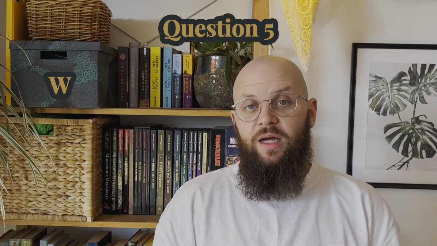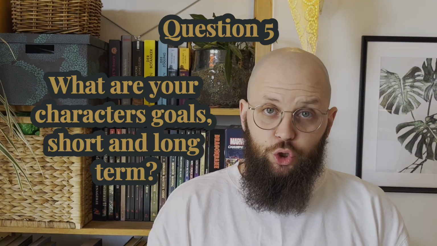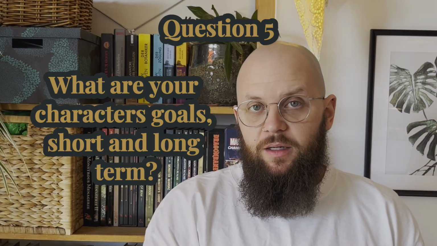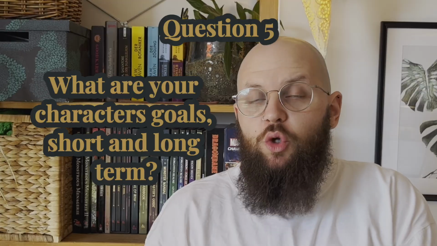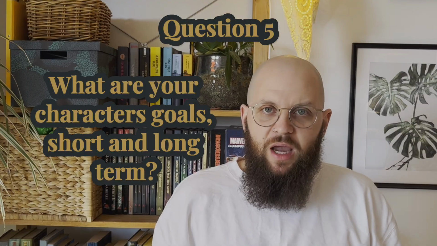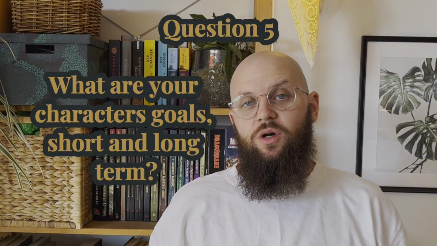Let's have a look at the future. Question number 5: what are your character's short and long-term goals? Short-term might be finding a missing family member, and long-term might be becoming the greatest swordsmith in the kingdom. Goals give your character a direction, and they give your GM hooks to work with.